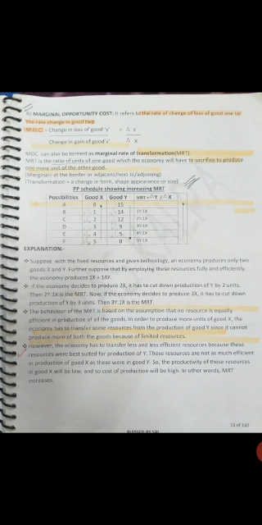Suppose we have taken two goods, good X and good Y, and we are interested in increasing the production of good X by sacrificing the production of good Y. Then the marginal opportunity cost would be delta Y over delta X. It means, for the production of one additional unit of X, at what rate we are sacrificing the production of good Y.